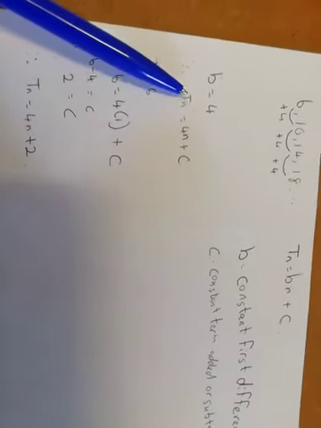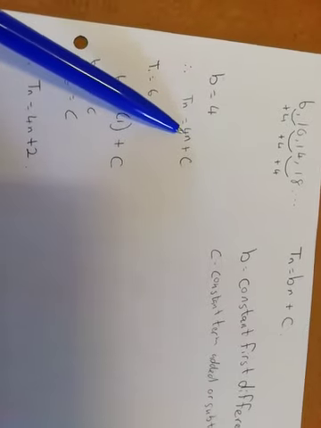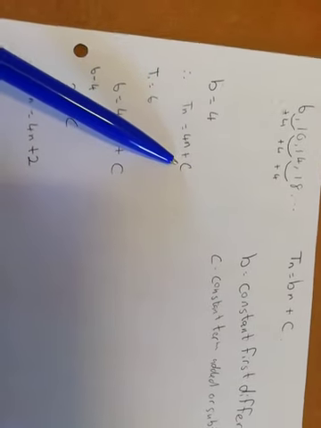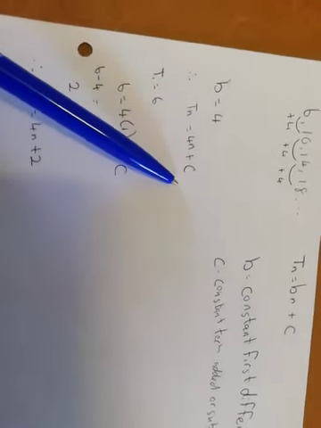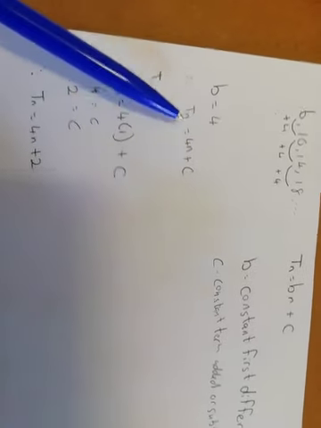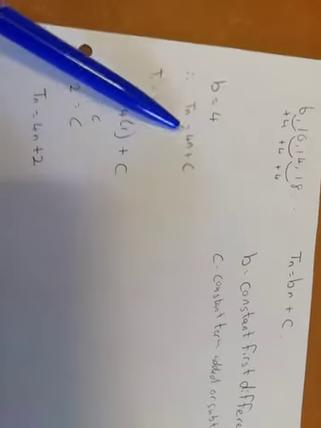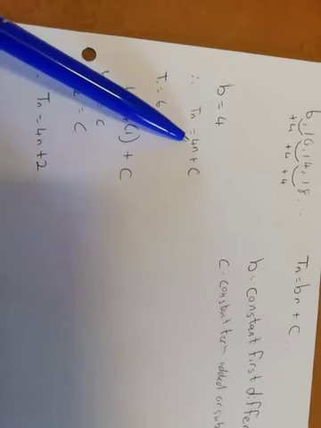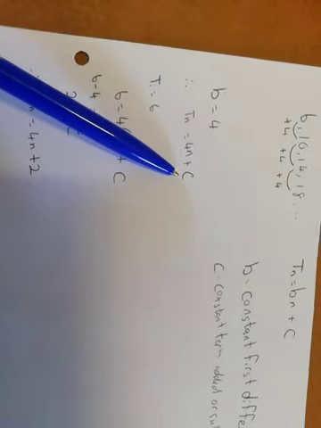Your formula will then change to Tn is equals to 4n plus c. It's not necessary to do this for every step, but it's easier to see if you have it, substitute it, what do you need next?